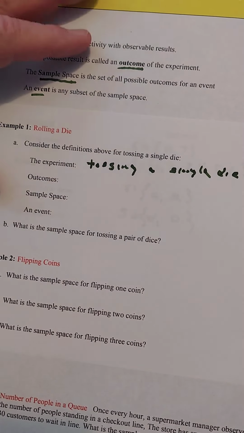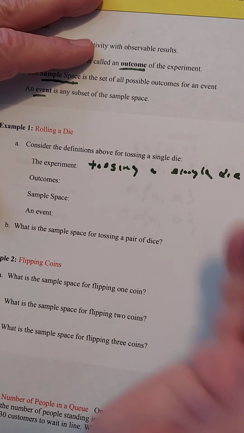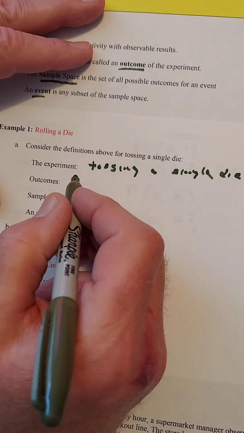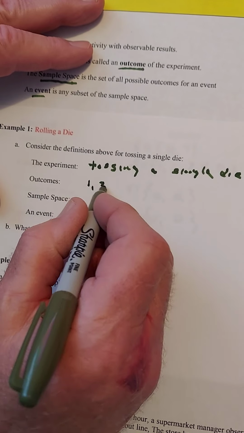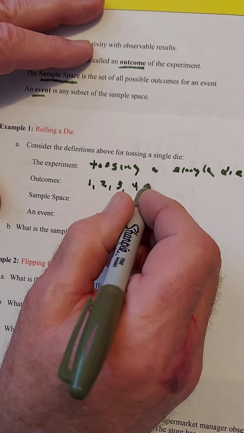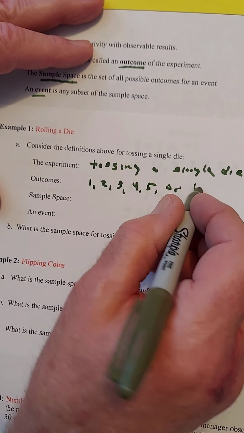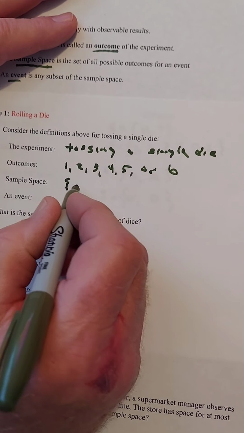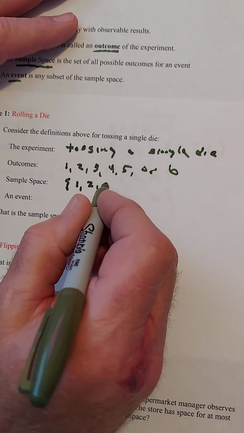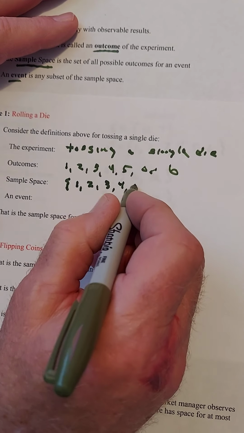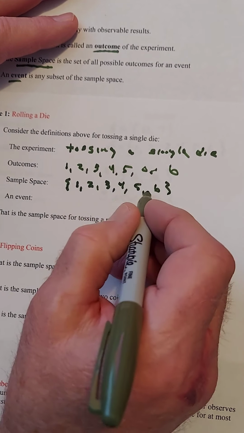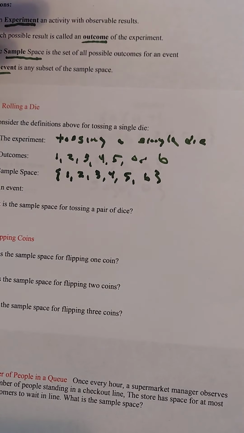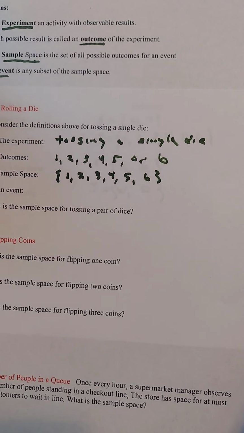You could say tossing, you could say rolling. Sometimes you roll a die. Some people say you toss a die. That doesn't matter, but that's your experiment. And what are the outcomes? Well, I could have 1, 2, 3, 4, 5, or 6. Those would be all the outcomes. And then the sample space would be the set whose elements are 1, 2, 3, 4, 5, 6. So there's not much difference between this and this. It's just a formality. If it's a sample space, it's actually a set.